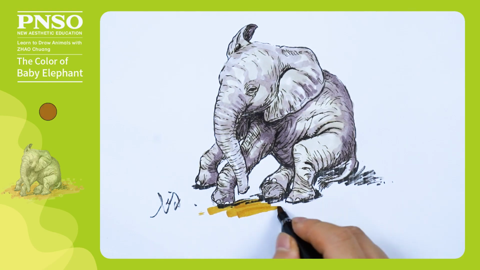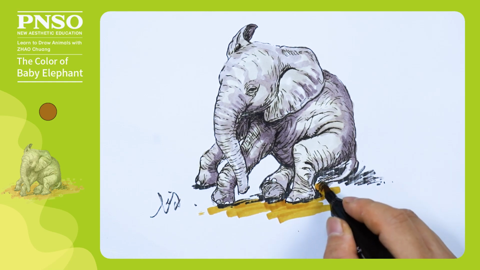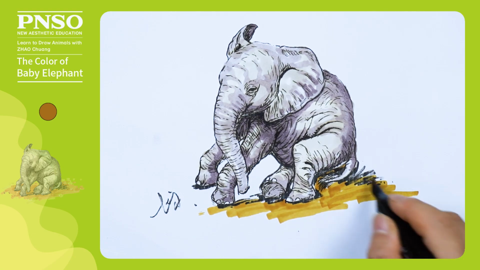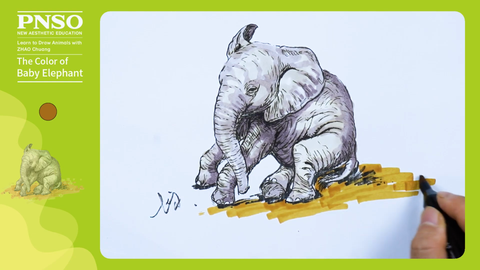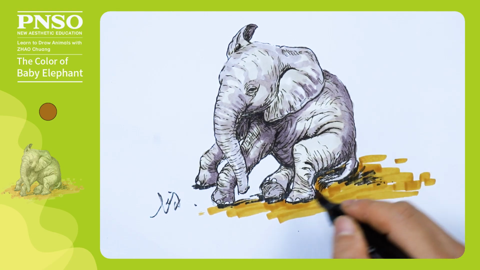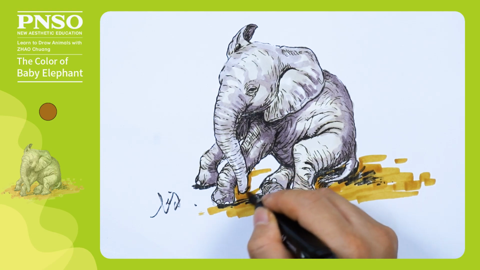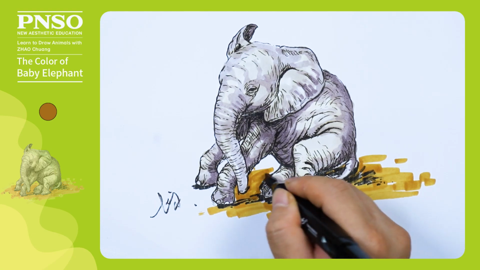Paint the ground brown to depict mud, making the picture look more colorful and not monotonous. When painting this kind of ground, you can place more strokes on the part close to the body, spread the strokes around, and intermittently add some dots to make the picture look relaxed.